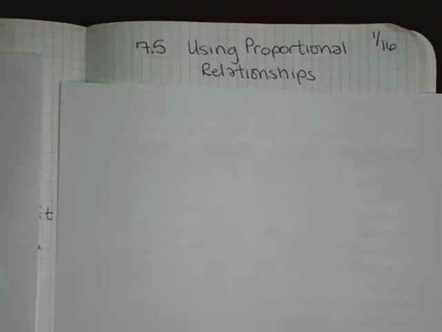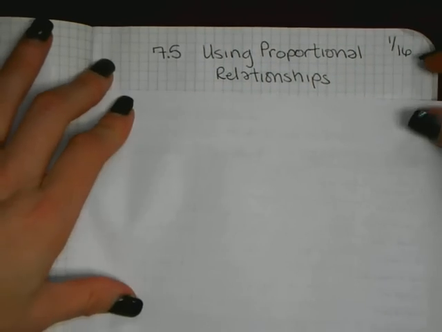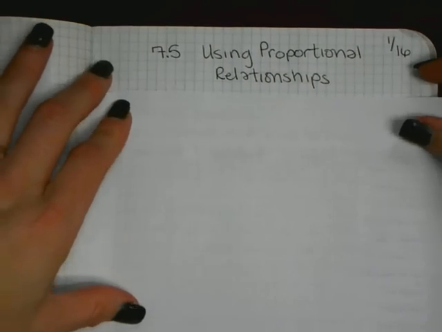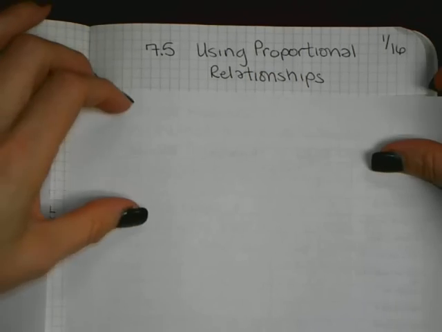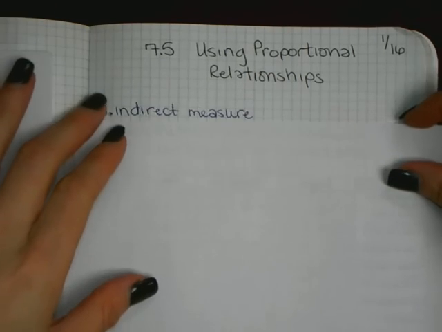Good afternoon, class, and welcome back to Chapter 7, Section 5, where today we'll be talking about using proportional relationships. So for you, I just have a couple of definitions. I have one theorem, some examples, and then that'll be it for this evening. So let's get started with some definitions.